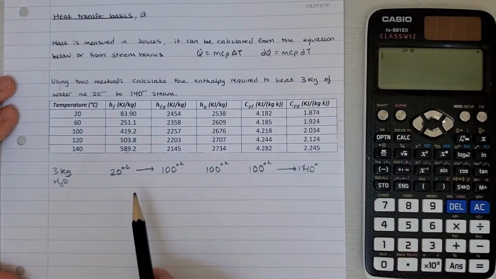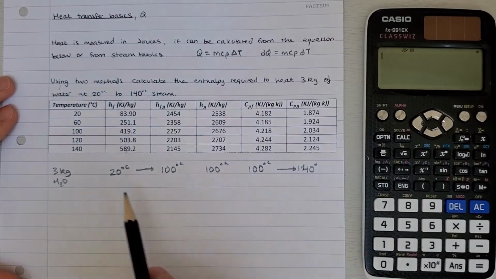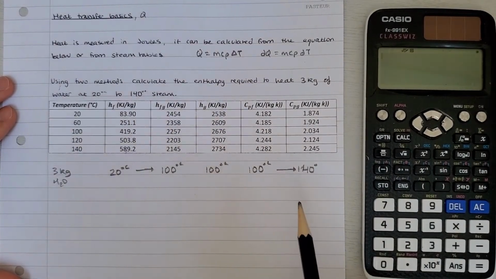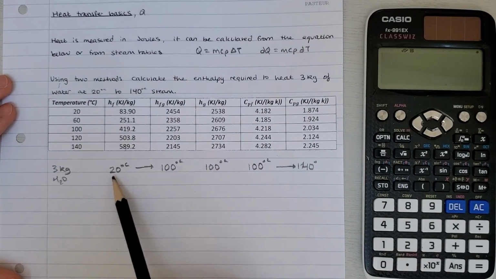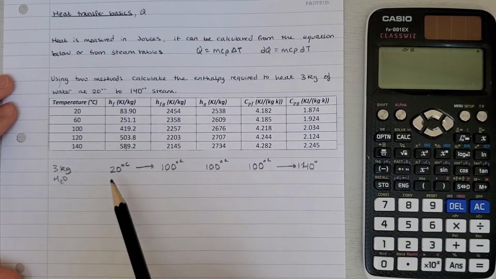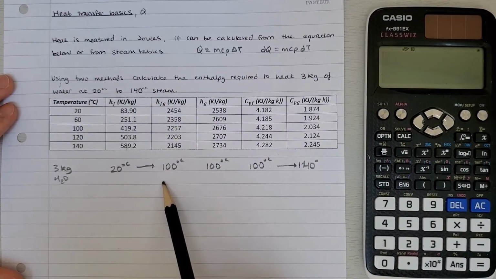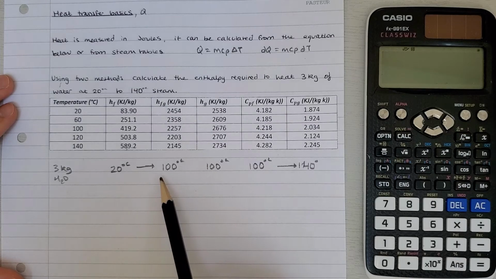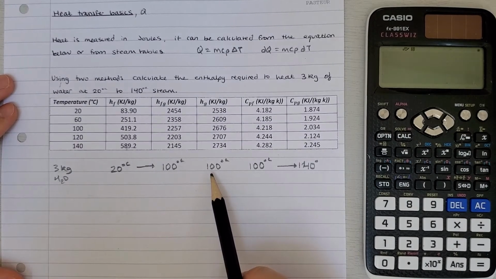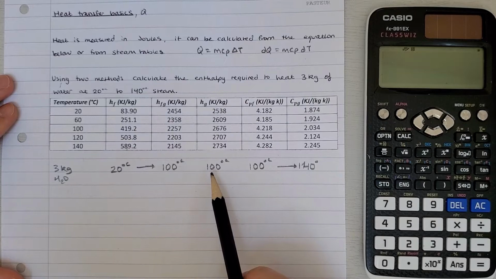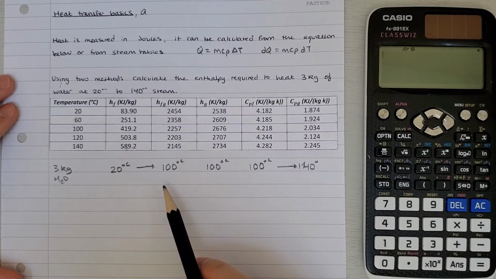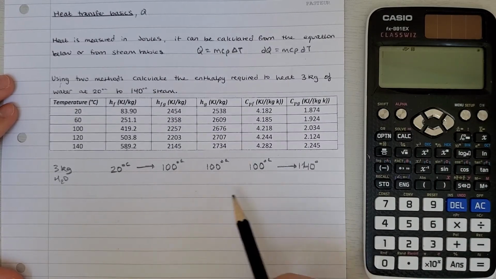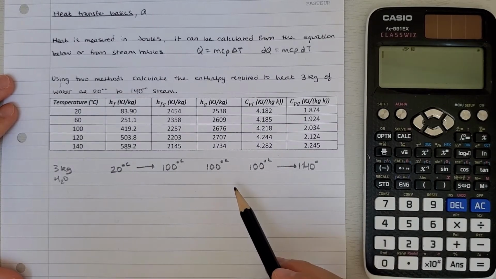So we have 3 stages of heat transfer here, which we're going to calculate separately and then add together at the end. We have 20 degrees to 100 degrees, where we're heating up the water and it's in liquid form. At 100 degrees, assuming we're working at atmospheric pressure, 100 degrees is the saturation temperature. This is where the water vaporizes to vapor.